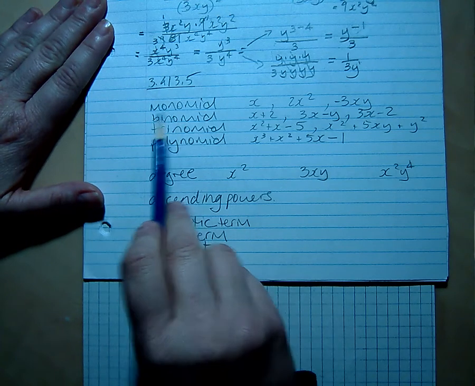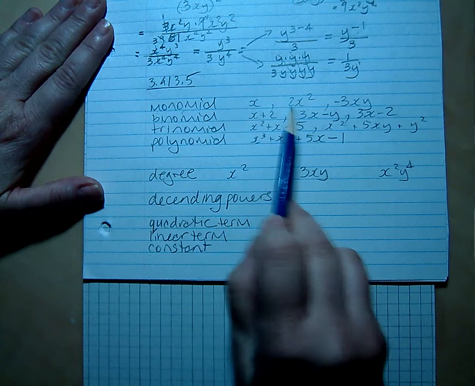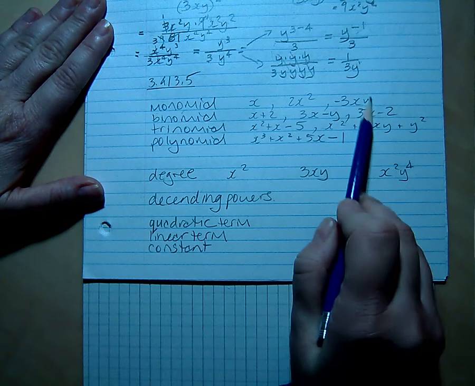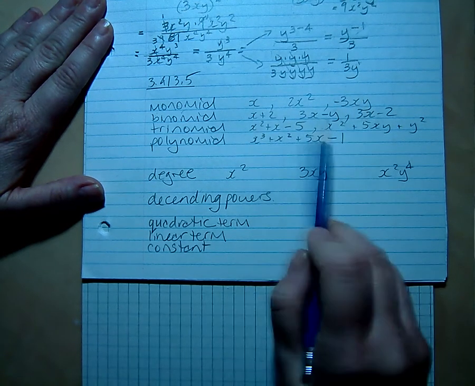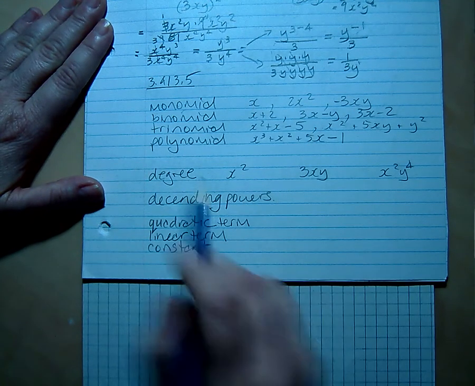So a monomial, mono always means 1, so there's an x, or a 2x squared, or a minus 3xy. There's no plus and minuses separating the terms. This is a term, this is a term, this is a term.